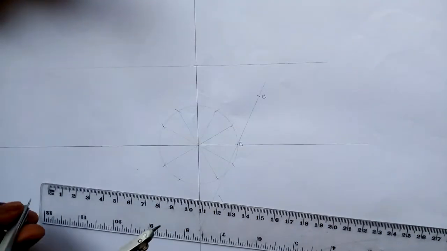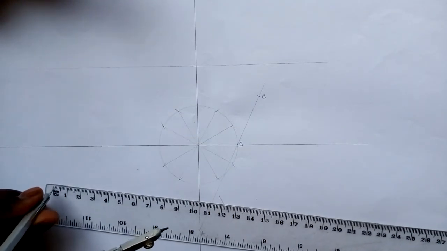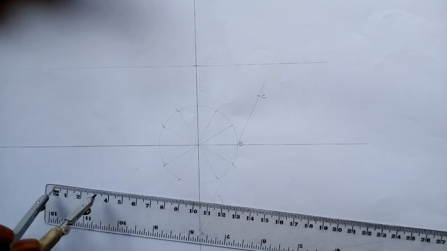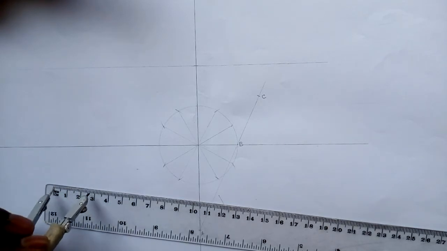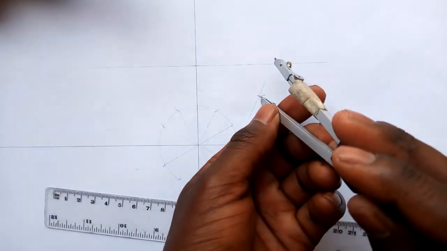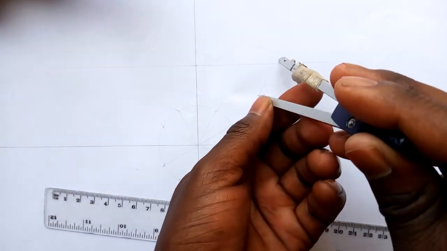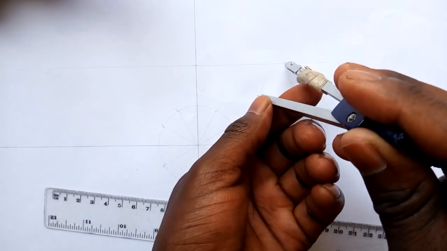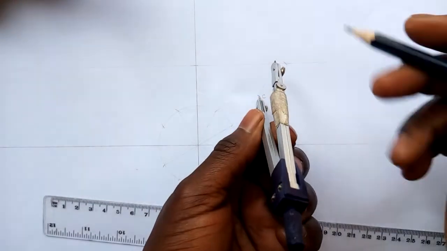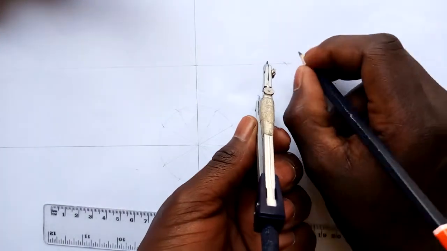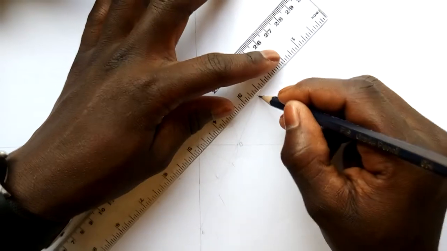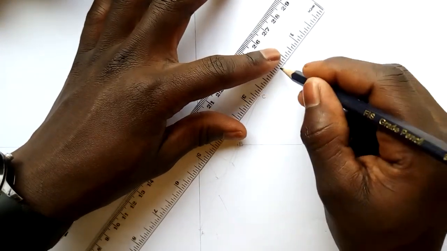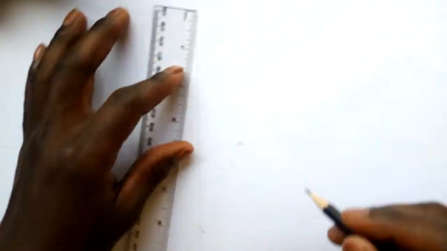We get it with the compass, 27 millimeters from C. Where your arc touches this line, that's your D. You draw this line like that.